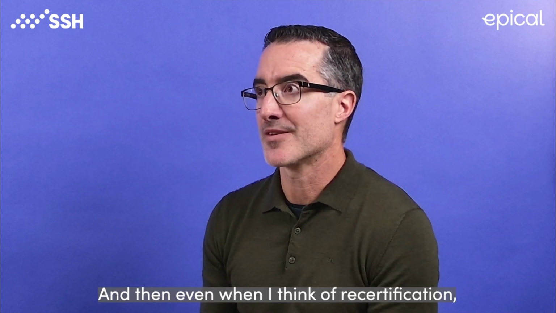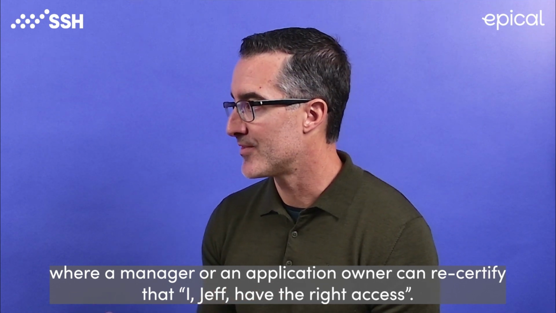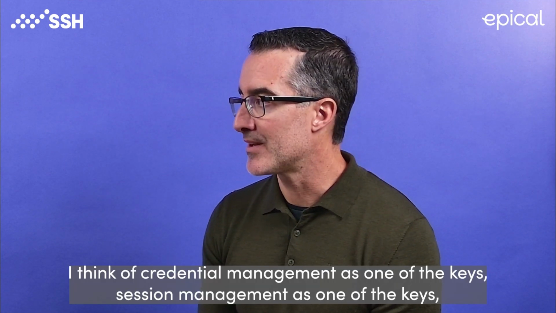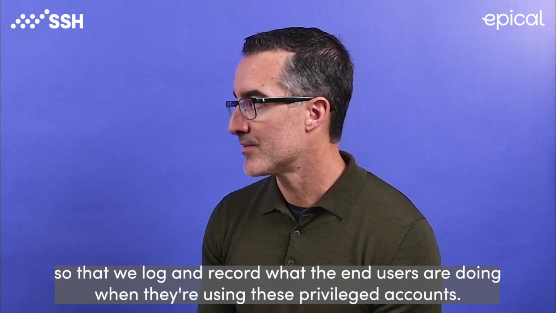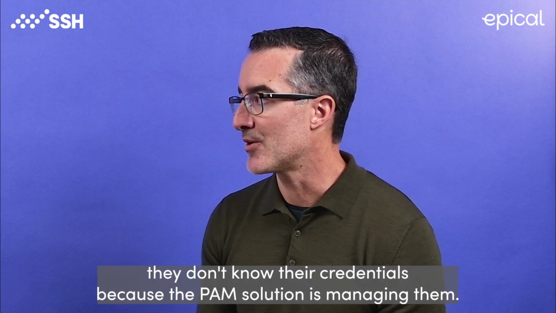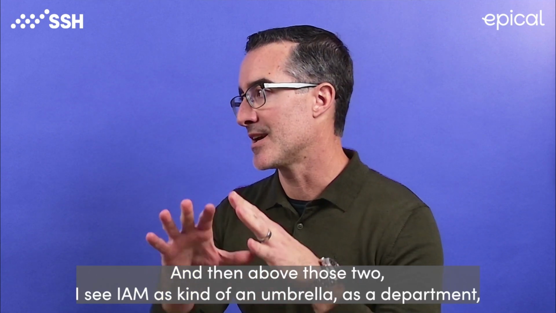And then there's what I think of as recertification, where a manager or application owner can recertify that I, Jeff, have the right access. Then I see privileged access management, as you say, tightening the screws. I think of credential management as one of the keys, and session management as another, so that we log and record what the end users are doing when they're using these privileged accounts. And hopefully, in the best case scenario, they don't know their credentials because the PAM solution is managing them. And above those two, I see IAM as kind of an umbrella. It could be a department or a program implementing PAM.